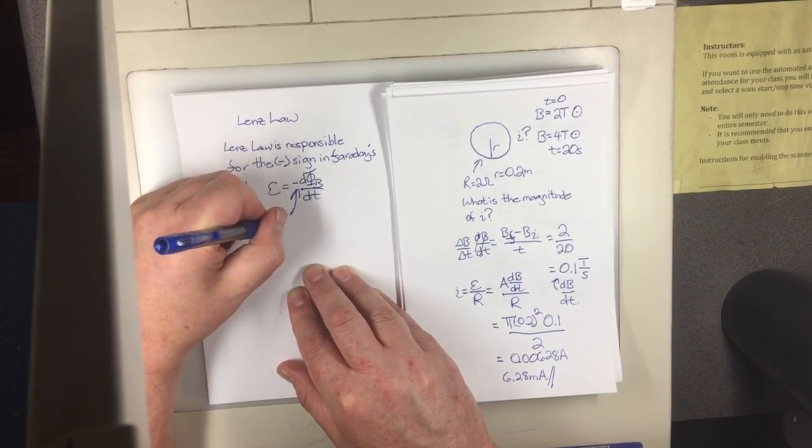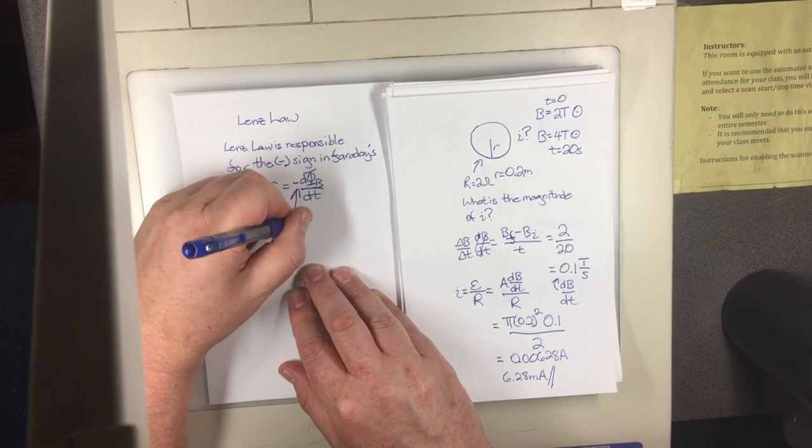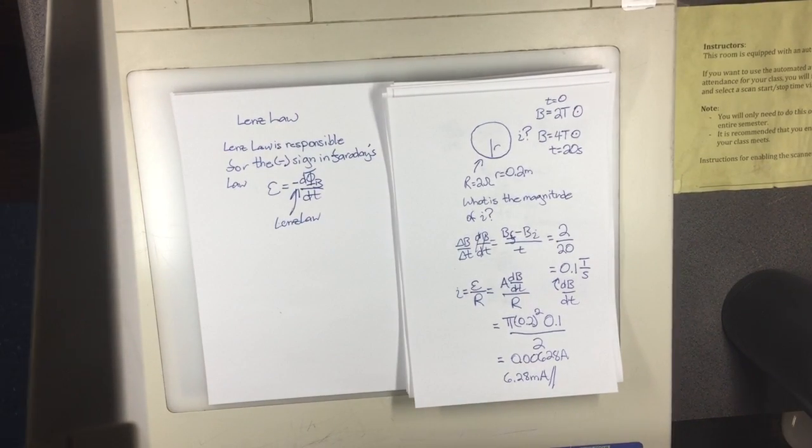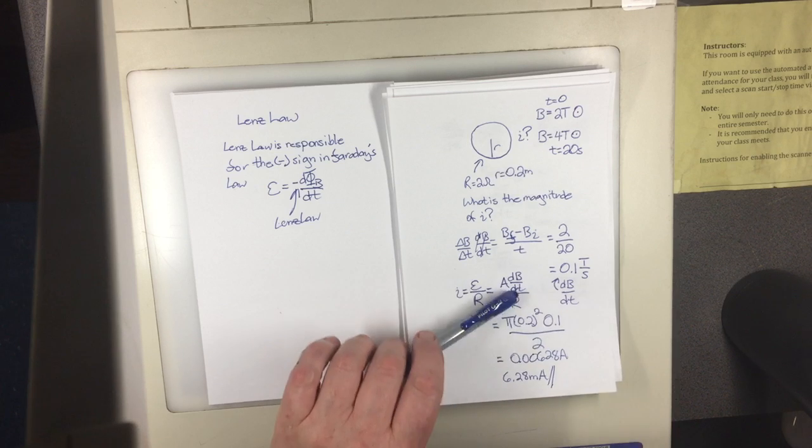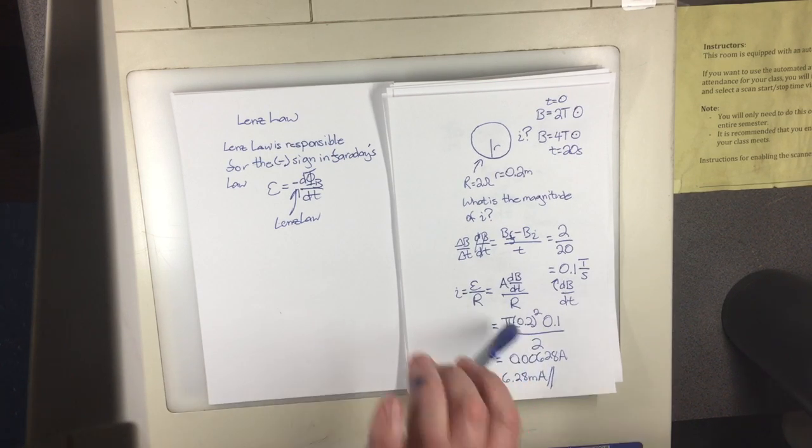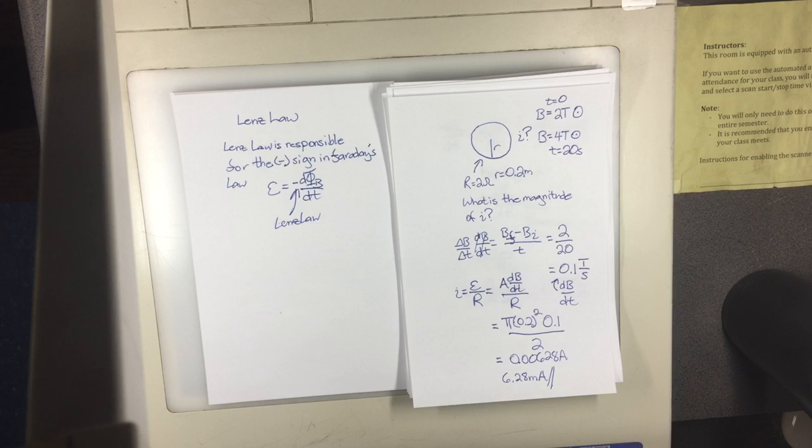That guy, Lenz's law. And let's go into detail about why that negative sign is in there. I prefer not to use it in multiple choice questions. If I go identify Faraday's law, you use the one with the negative sign. When you're dealing with problems, what I want you to do is play with the magnitudes, leave the signs out of it, and then I want you to rationalize what's going on.